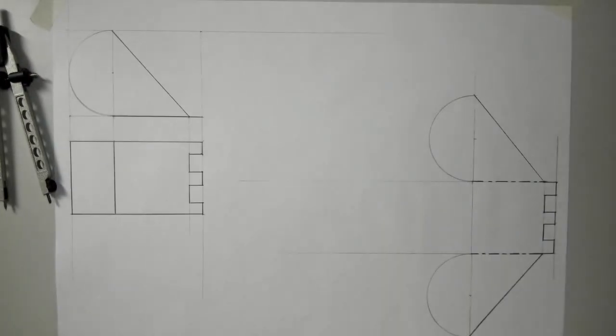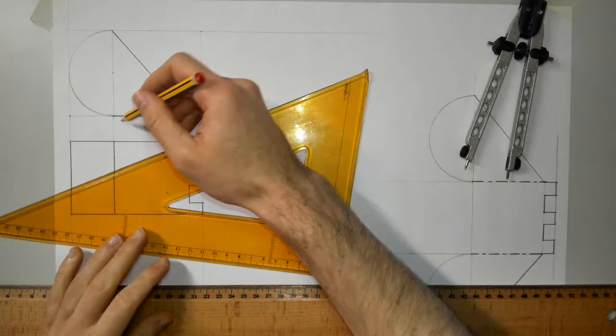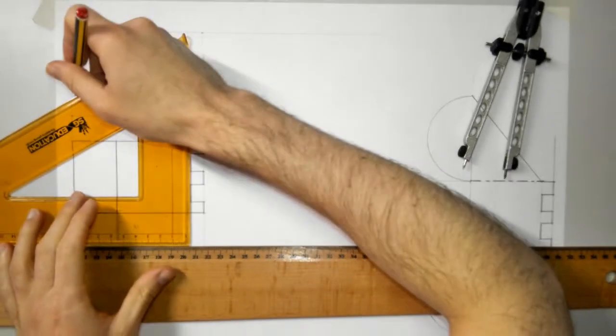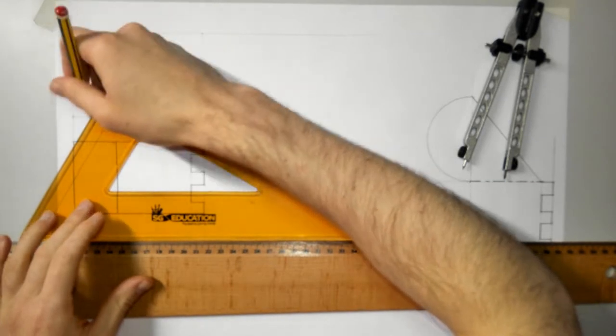And then going to use my 30-60 to divide it up. So I'll divide my circle into a number of equal parts, because we can't actually measure that line there. We need to do as accurate as possible by dividing up our sides into 30-60s.